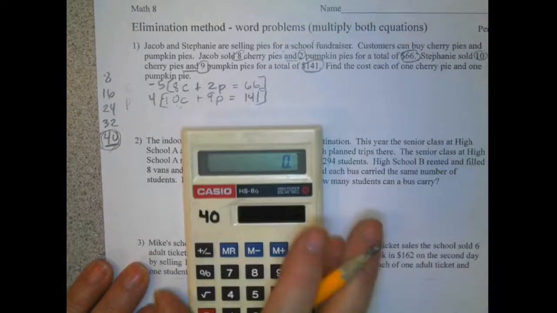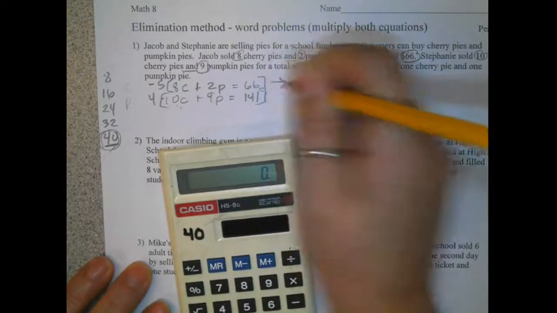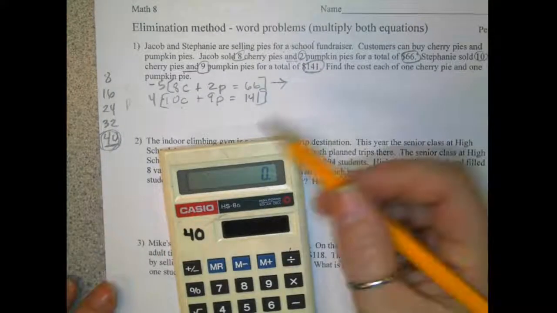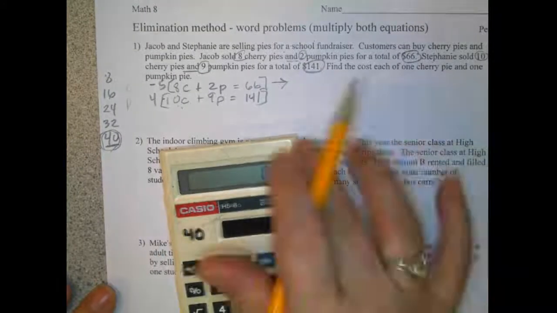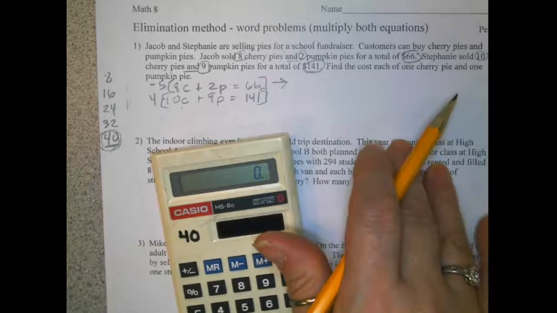Okay? As long as you're showing me the process, that's what's important to me right now. I'm not checking to see that you know how to multiply. I'm checking to see that you know the process. That's what's important to me right now.